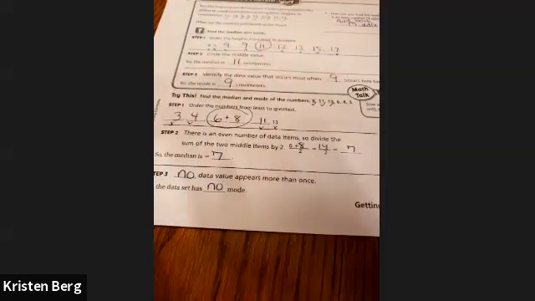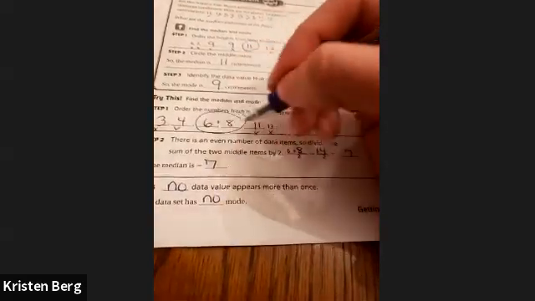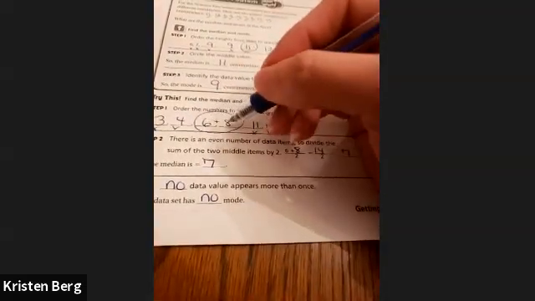Now in this case, there are two middle numbers, and you've got to find the average of them. How do you do that? Well, you take both of these numbers and add them. So that would be 6 plus 8, which is 14. And then you divide by how many numbers you just added. You just added two numbers, so you divide by 2. So the middle between these two numbers is 7. So the median is 7.